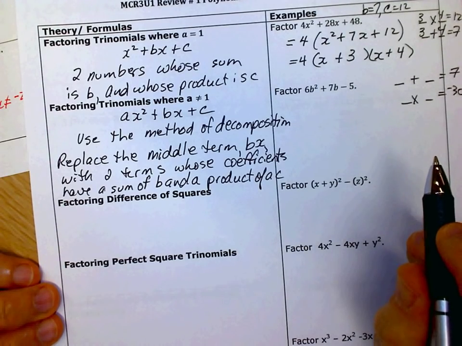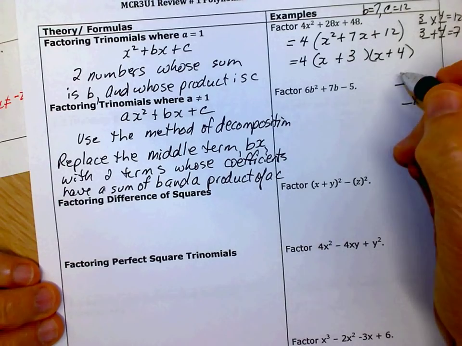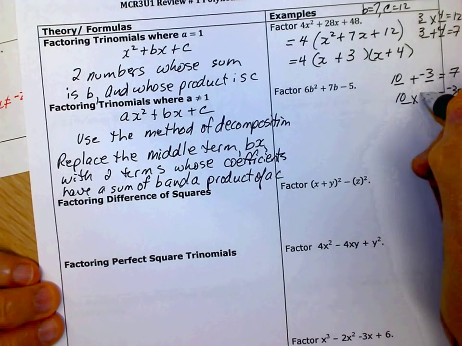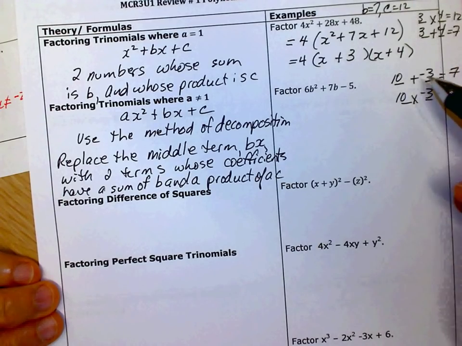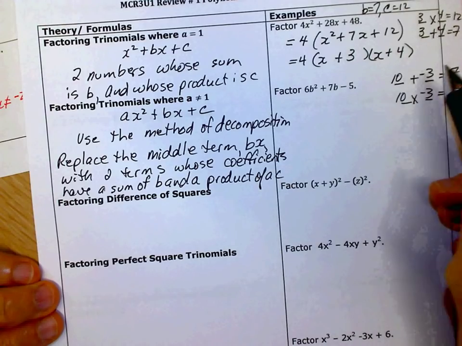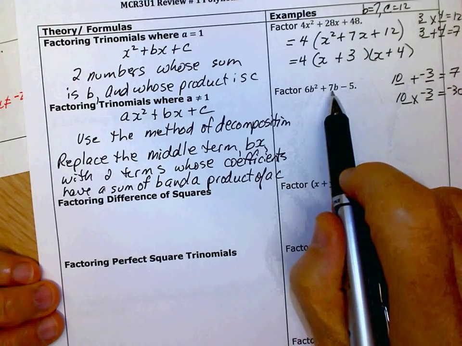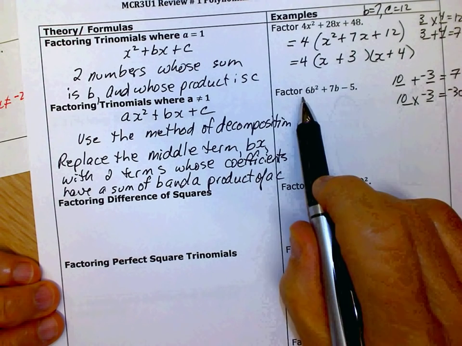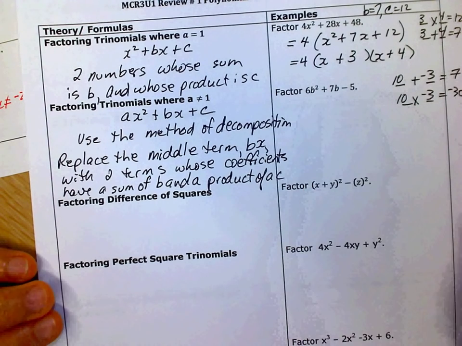Well, let's try 10 and negative 3. This is something you'll have to work out through trial and error on your own, but notice 10 plus negative 3 equals b, which is 7. 10 times negative 3 equals negative 30, which is 6 times negative 5.